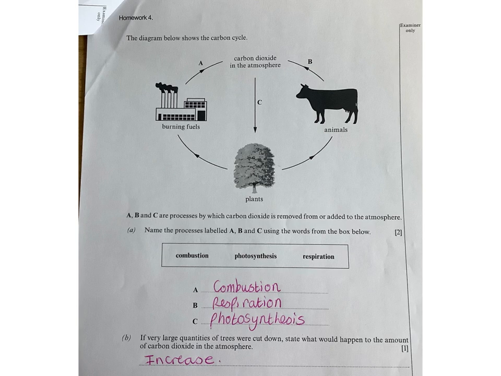Okay. So you can see that A, combustion, burning fuels. B, animals respiring. And then C is photosynthesis. If very large quantities of trees were cut down, state what would happen to the amount of carbon dioxide in the atmosphere. It would increase because carbon dioxide is taken in by plants and released as oxygen.